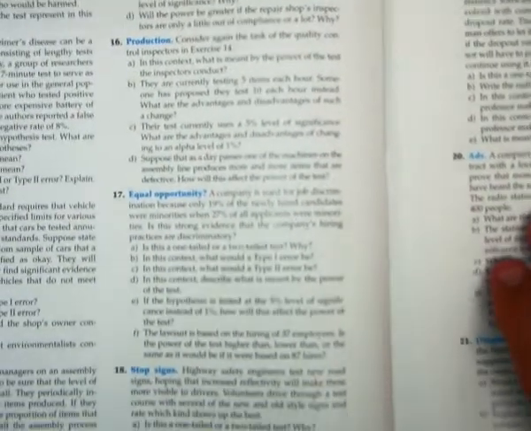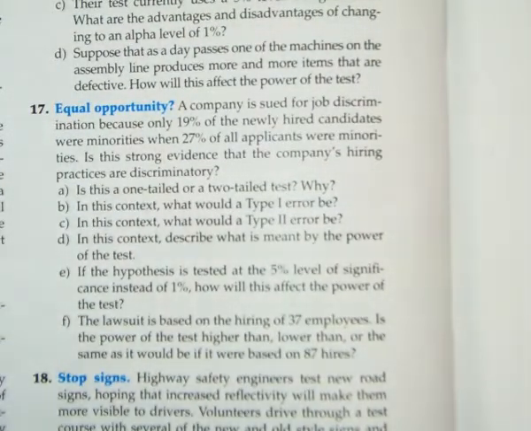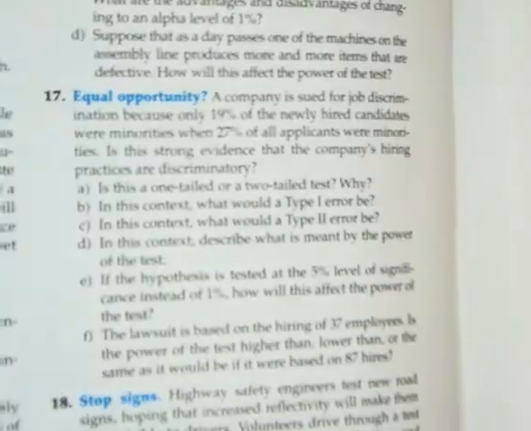All right, so problem 17 here. We've got an equal opportunity problem. A company is sued for job discrimination because only 19% of newly hired candidates were minorities, while 27% of all applicants were minorities. There's strong evidence that the company's hiring practices are discriminatory. Okay, so let's look at this situation.